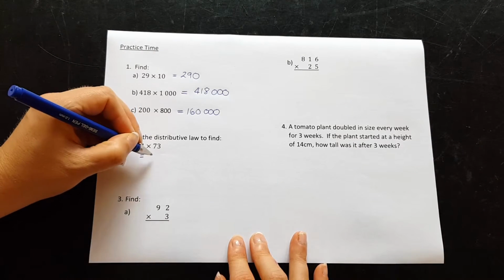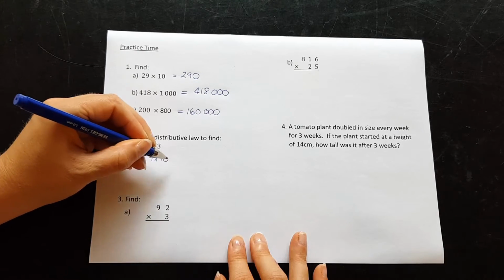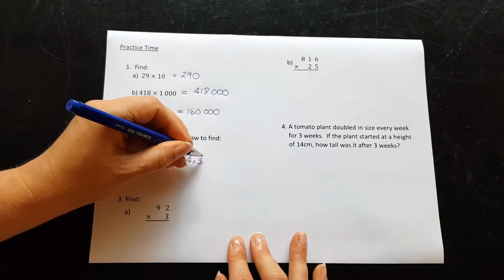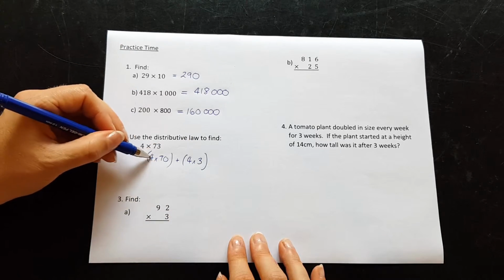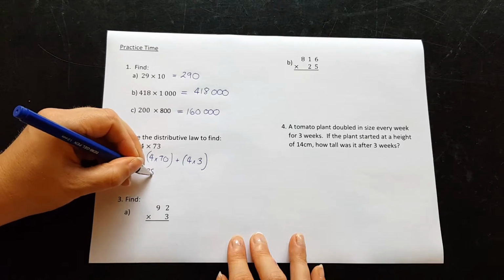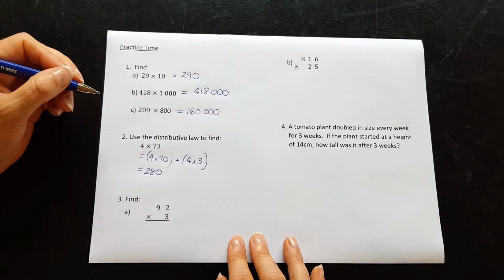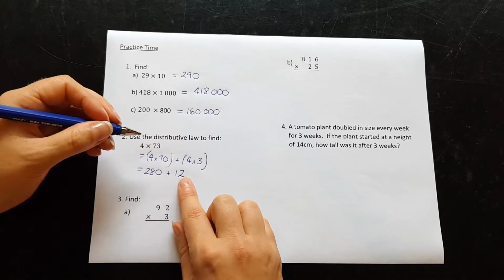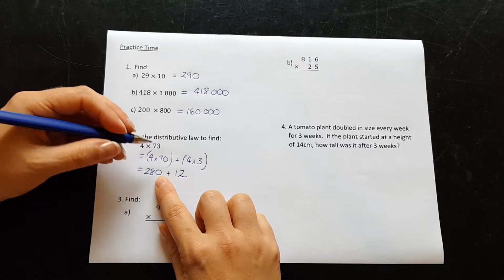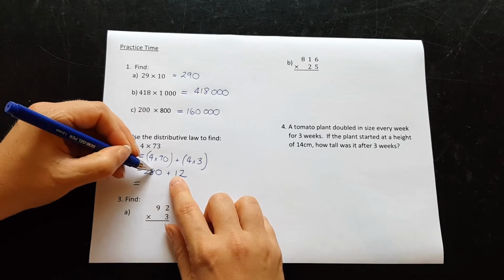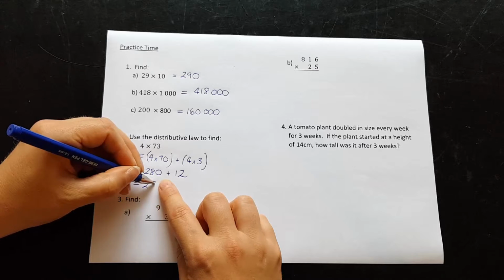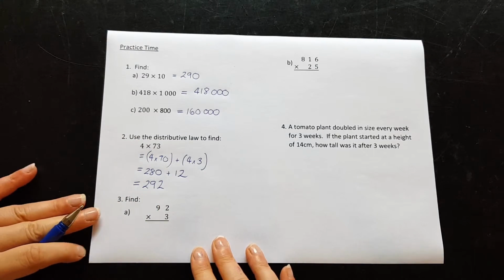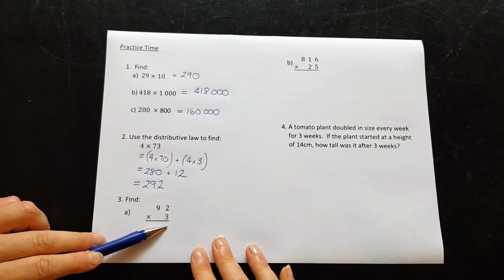Question 2, using the distributive law, we want to find 4 times 73. So that means we can do 4 times 70 plus 4 times 3. Now 4 times 7 is 28 with the 0 extra there on the end. And 4 times 3 is 12. So we just need to add 12 onto the 280 here. So adding this 1 onto this 8 here will give me 292. Done.